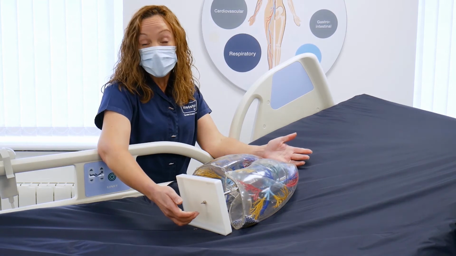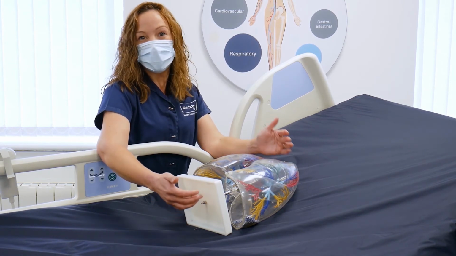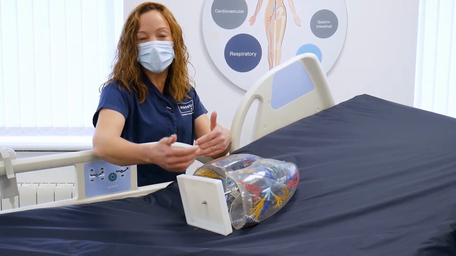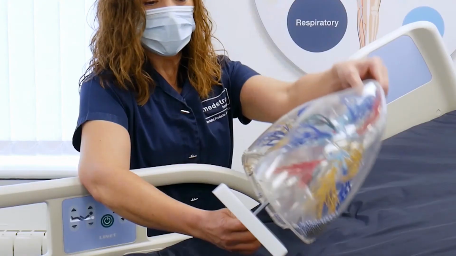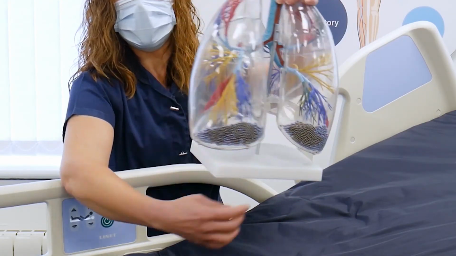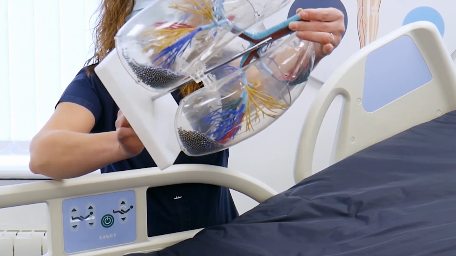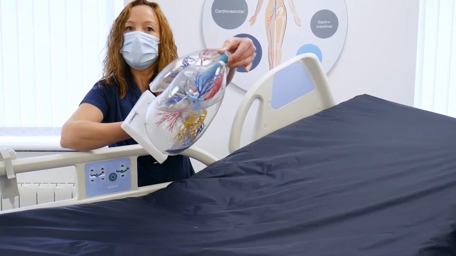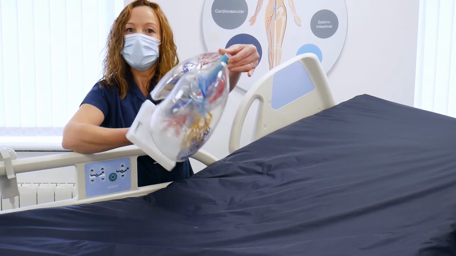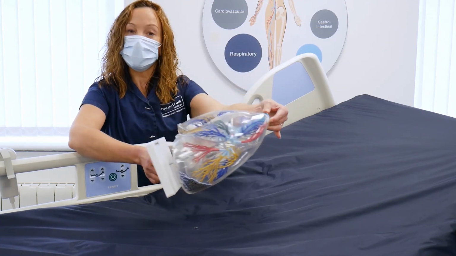As a very visual learner myself, it helps me to understand the movement of secretions in the lungs if I can visualize it. So the ball bearings in the bottom of the lungs here help me to see that when the patient is repositioned side to side, those secretions will move because of gravity in the bottom of the lungs.